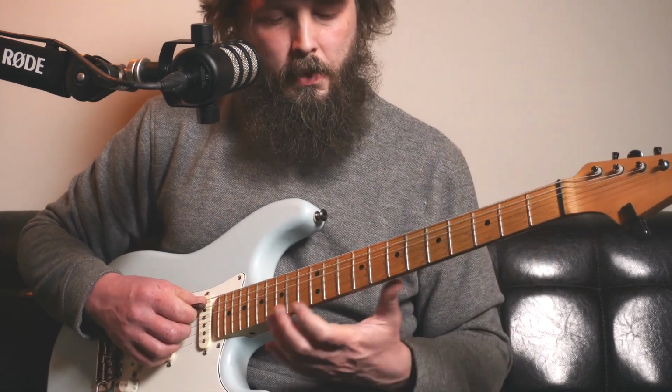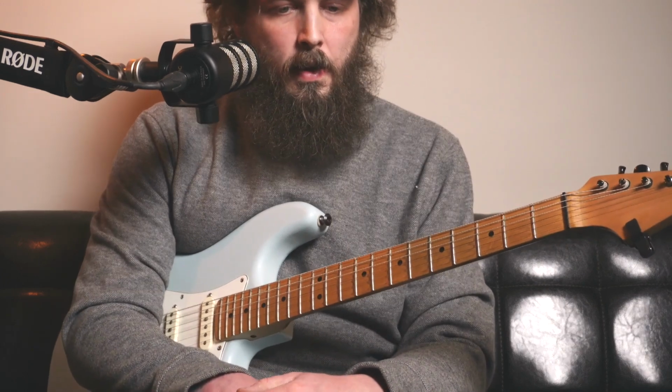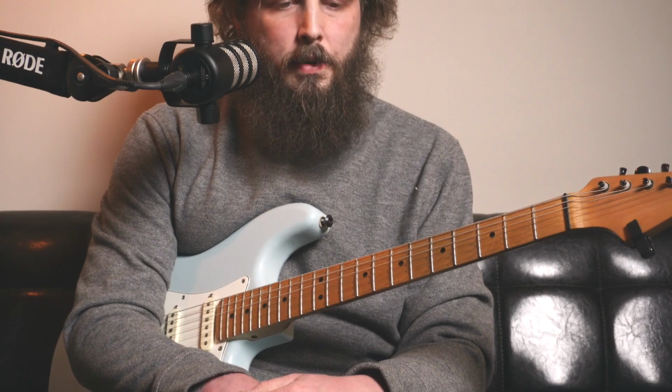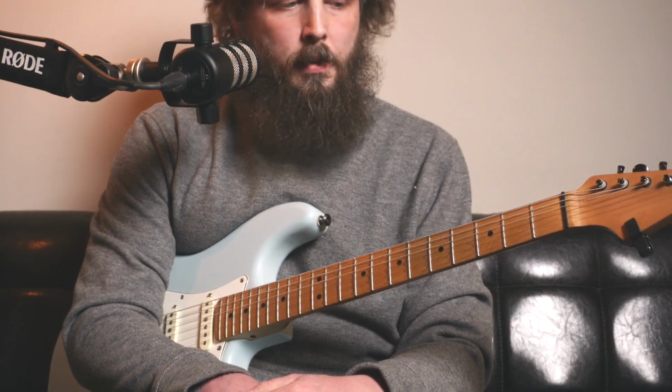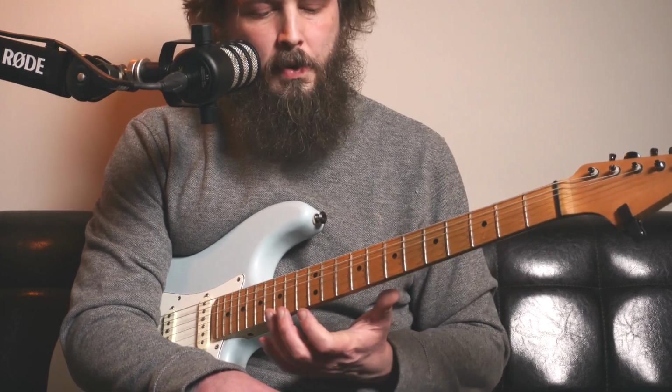So these single string patterns I'm a big fan of. I think that they've helped me understand the neck a lot better over the years, just through being able to picture on the instrument better how these patterns play out.